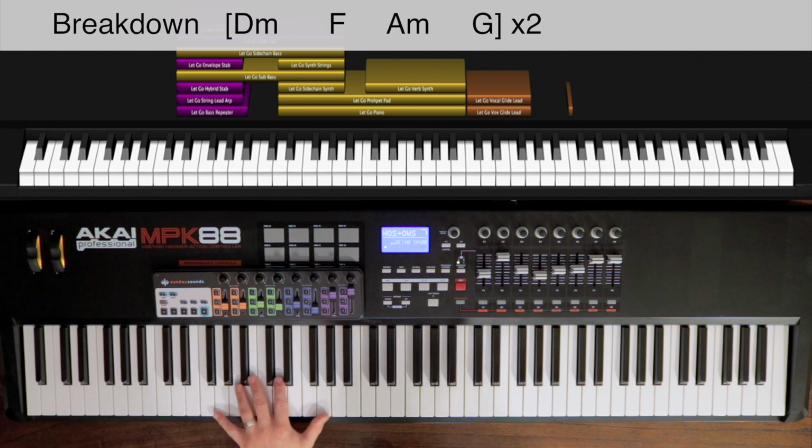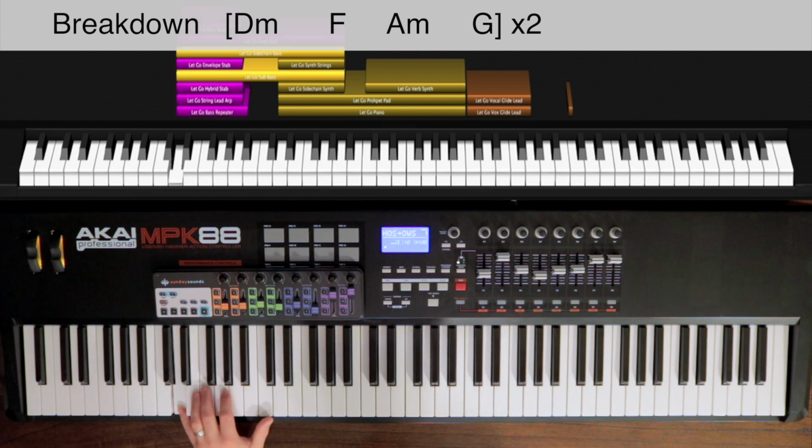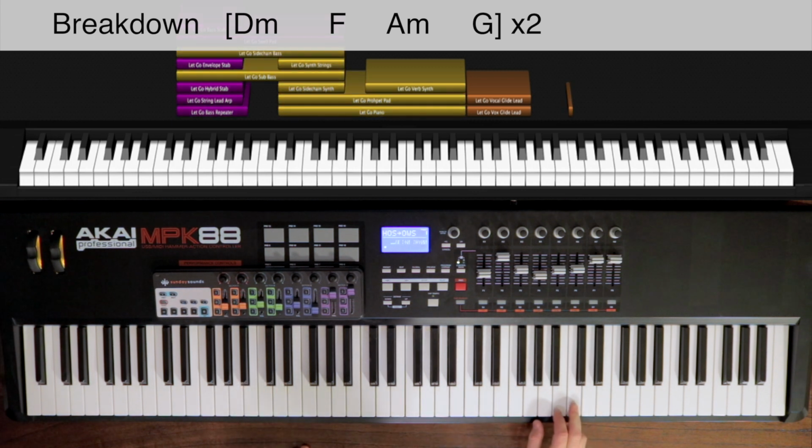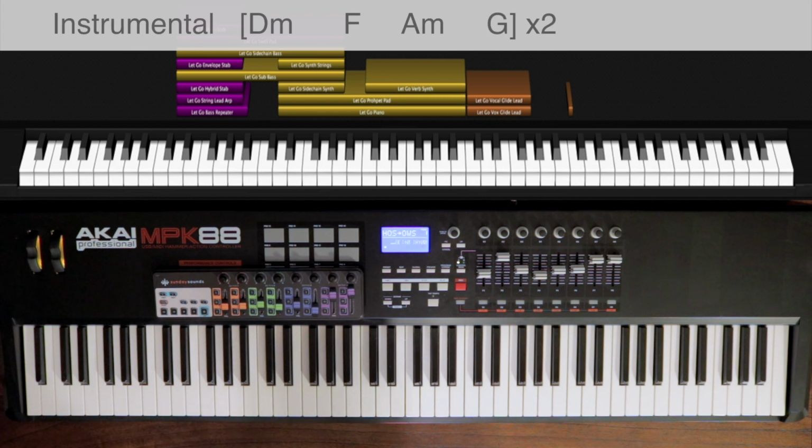So right on after the G, it might sound something like this.